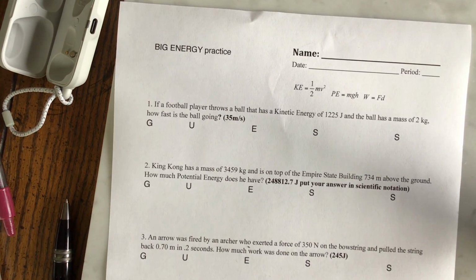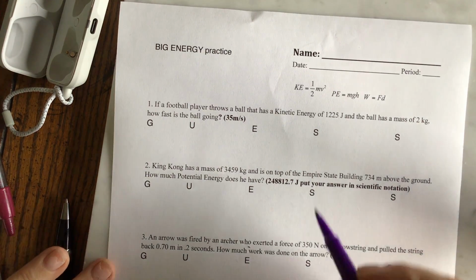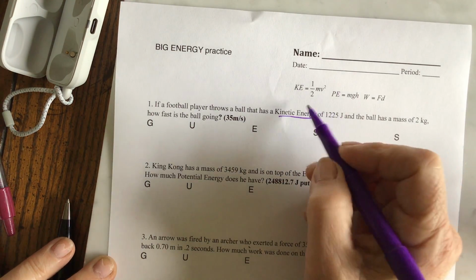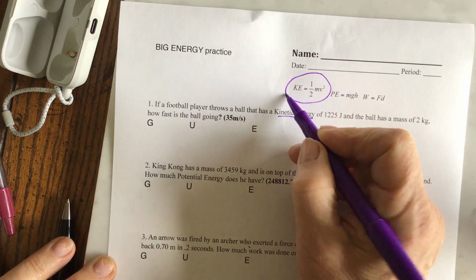I thought I'd make a quick movie and show you how to do the energy problems. Probably these are straightforward enough that you're not having any problems, but I just wanted to give you a couple of pointers. So remember that kinetic energy is the energy of motion, and this is the formula for it.